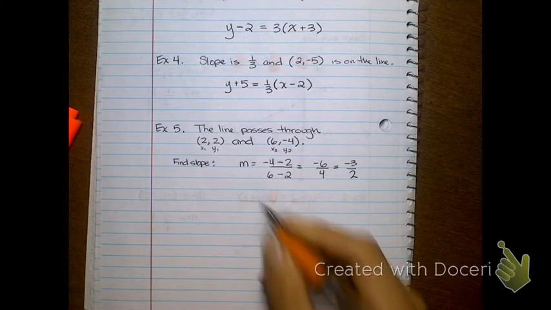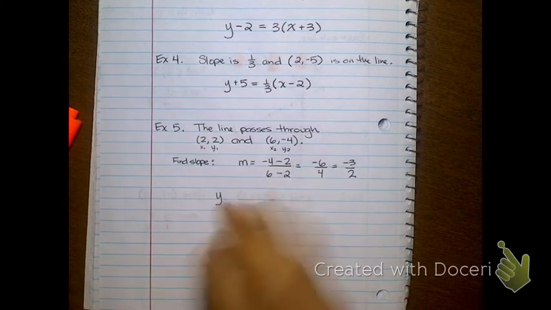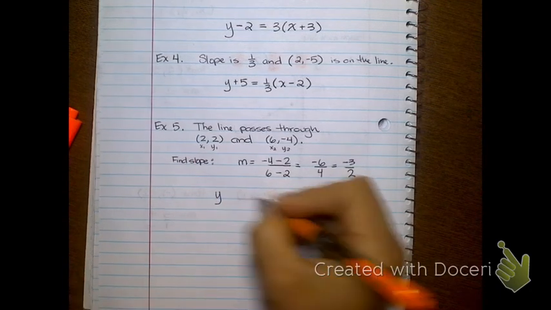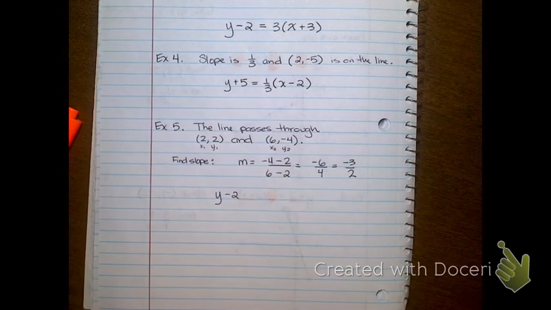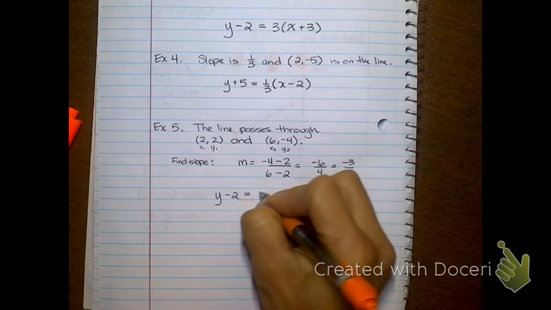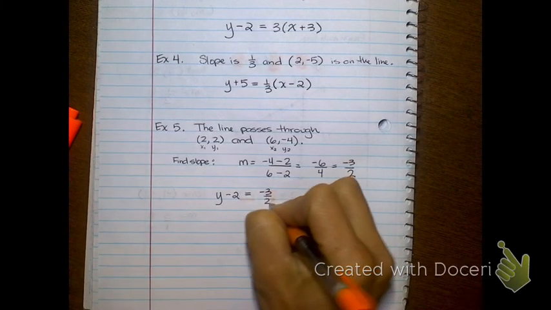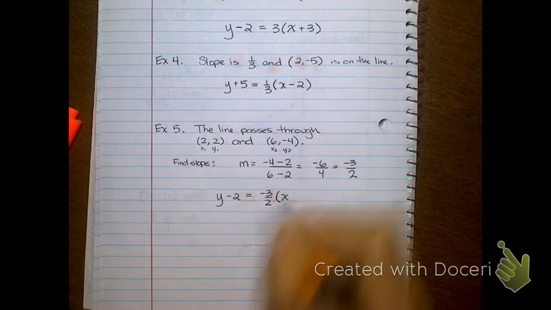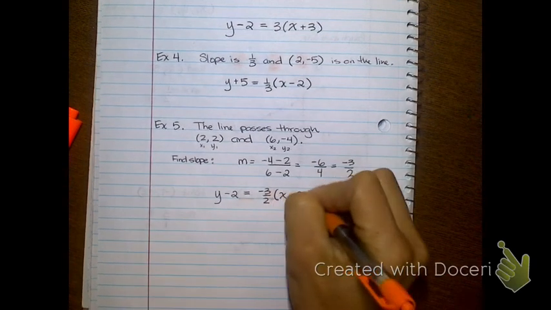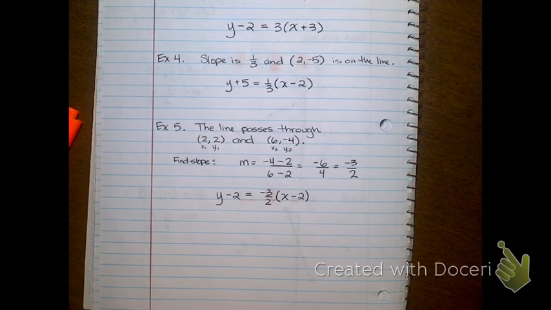Okay, so we're going to do y. What's the opposite of the y value? -2. Okay, equals m. What is m? -3/2 times x. And what is the opposite of x? -2.